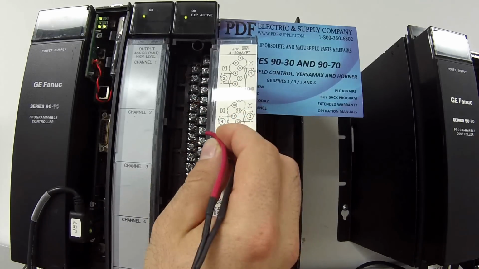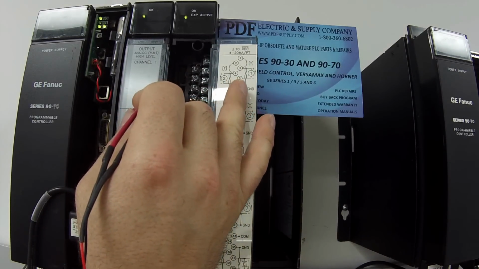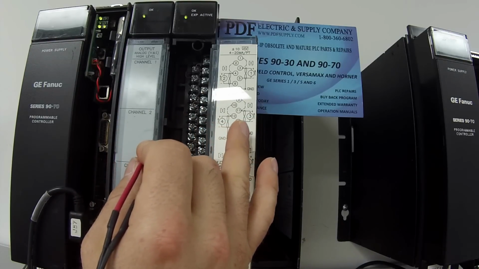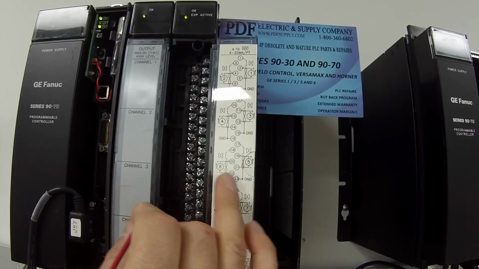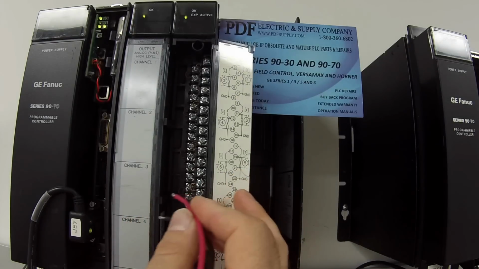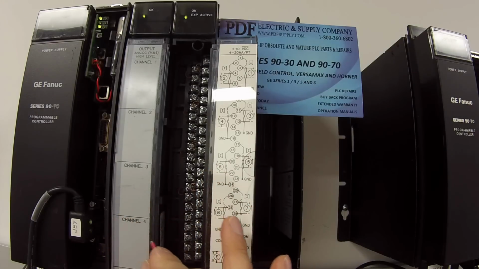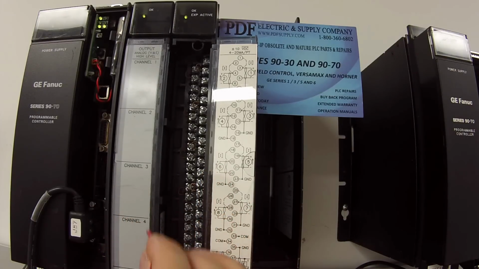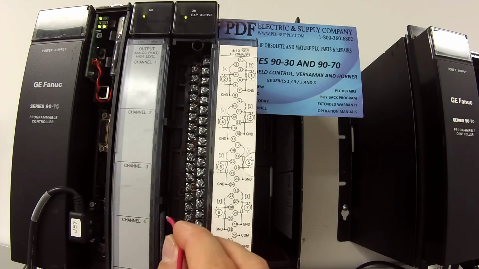So the channels are, channel 1 is screws 3 and 5, channel 2, 4 and 6, channel 3, 11 and 13, 4 is 12 and 14, 5 is 19 and 21, 6 is 20 and 22, 7 is 27 and 29, and 8 is 28 and 30. And that will hold true also for milliamp when we do test that.